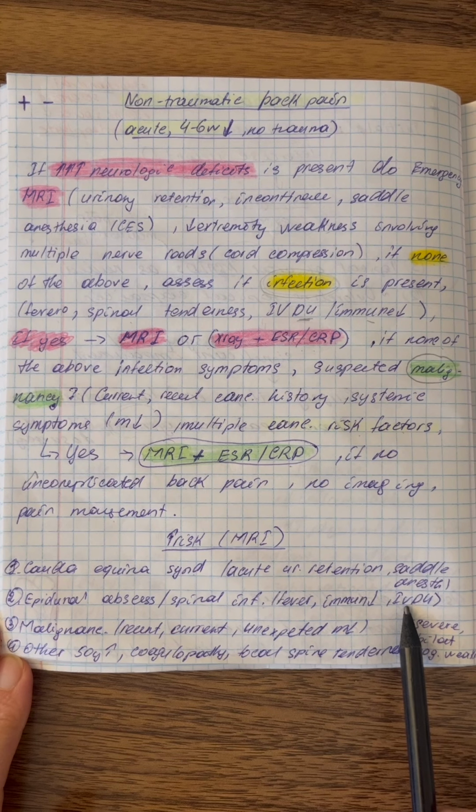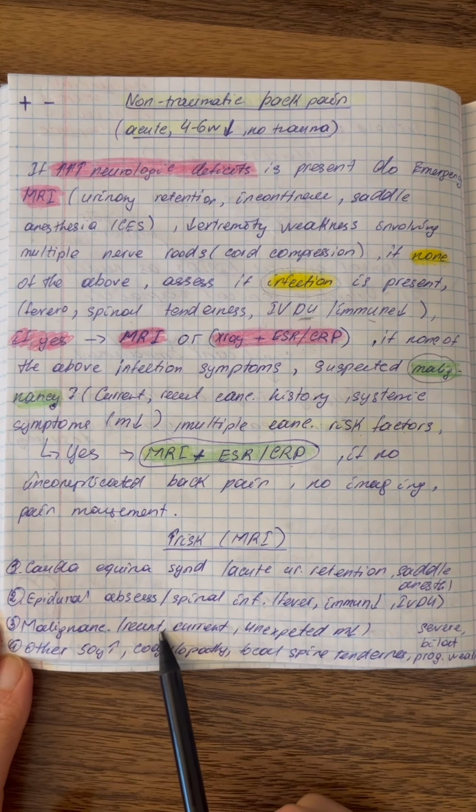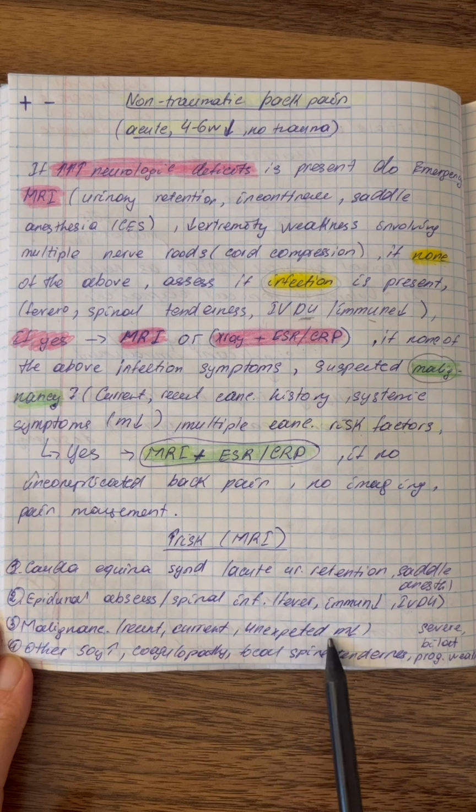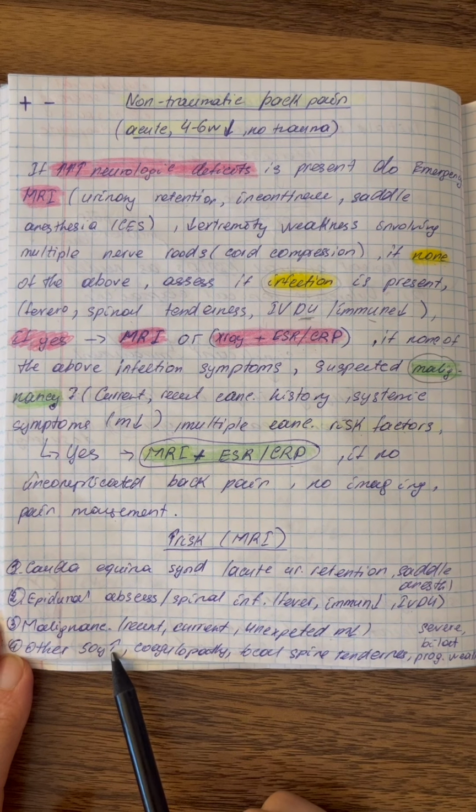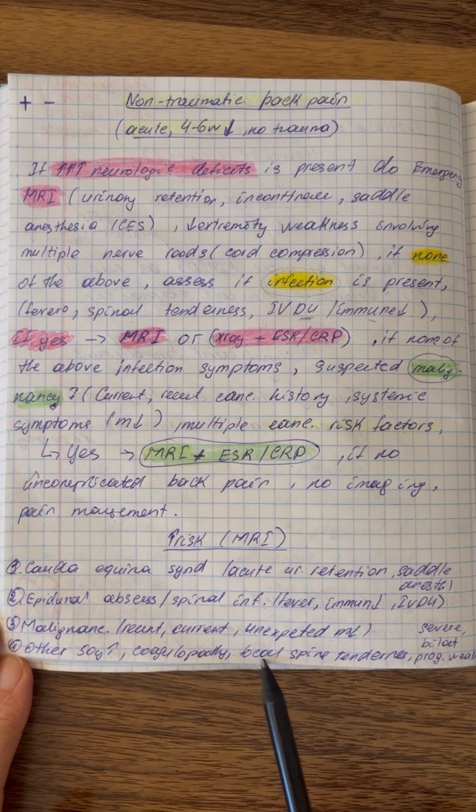drug use history, malignancy with current or recent malignancy history and unexpected weight loss, and other factors like age more than 50 years old, coagulopathy, focal spine tenderness, and severe bilateral progressive weakness.